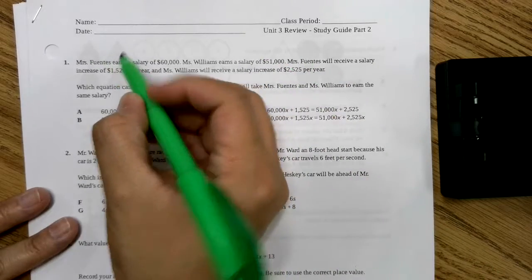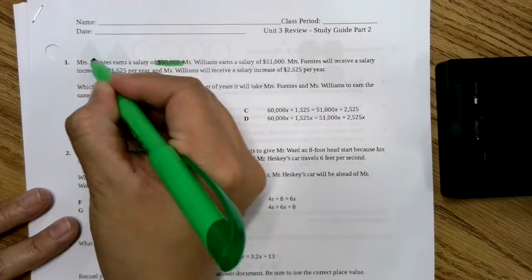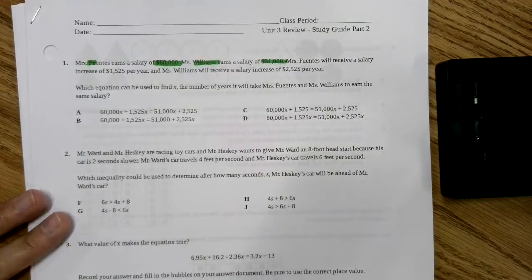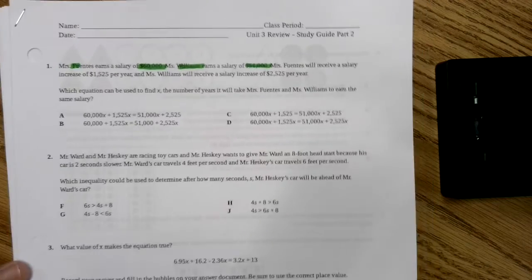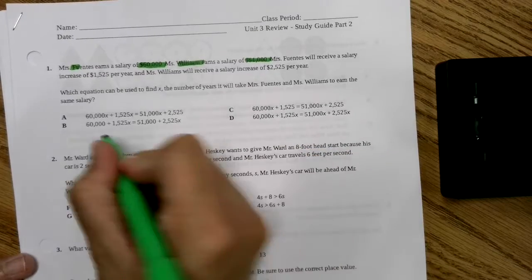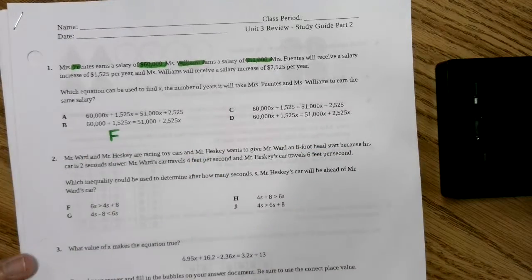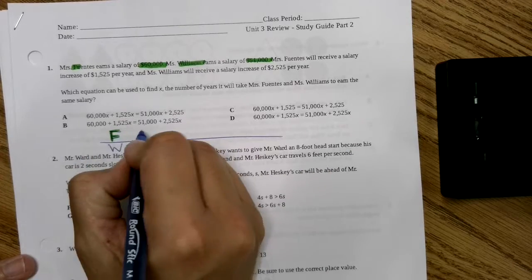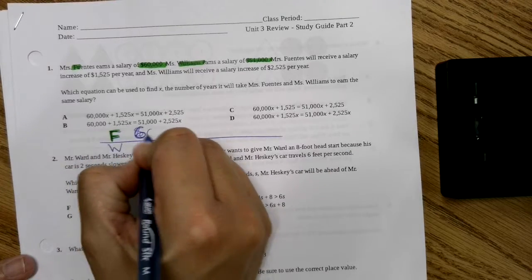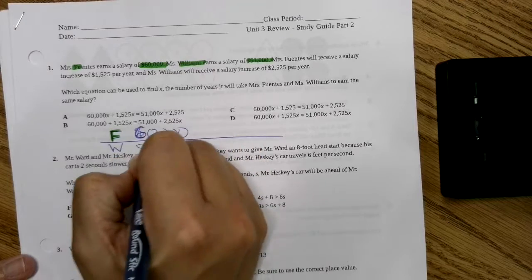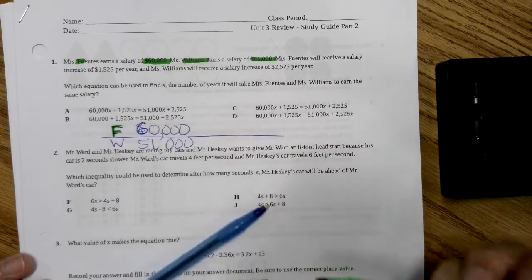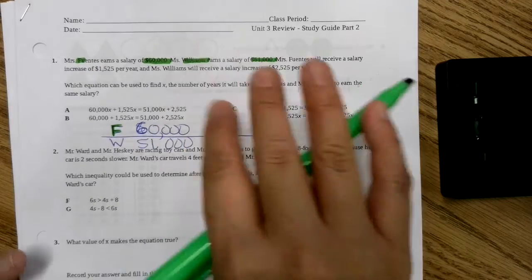Okay, Ms. Fuentes earns $60,000. Ms. Williams earns $51,000. So on my paper, I'm going to start thinking about this. I have Fuentes and I have Williams. So Fuentes is $60,000. Williams is $51,000. Remember, we just start separating out the info. This is side notes. This is what you do when you have word problems.